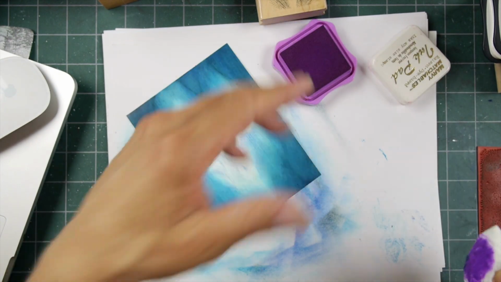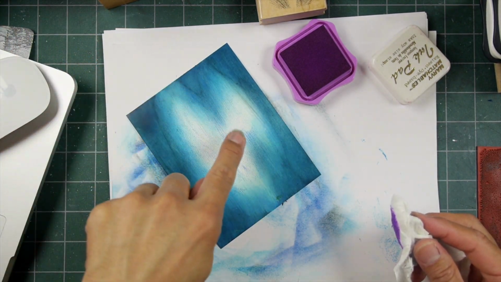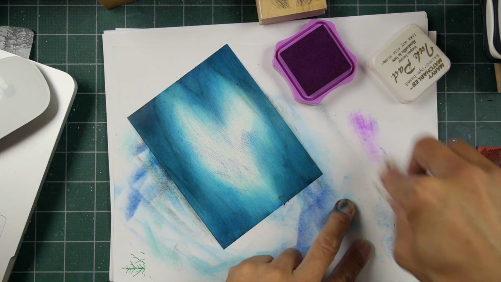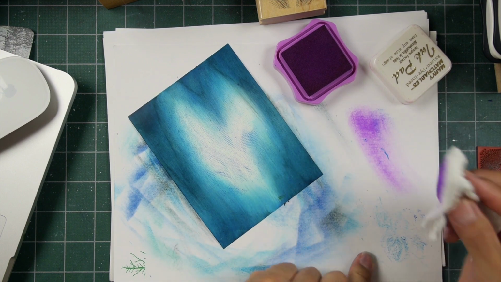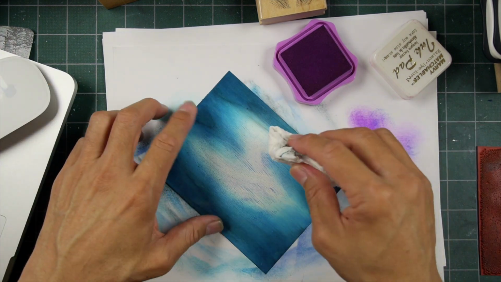If you want to make this one of my favorites, Northern Lights is kind of the greenish one, so if you can come in here with some green, that would look fantastic too. Okay, I want to come into it with kind of a delicate application of this. So I'm just wiping that off like this. This is really easy to do.